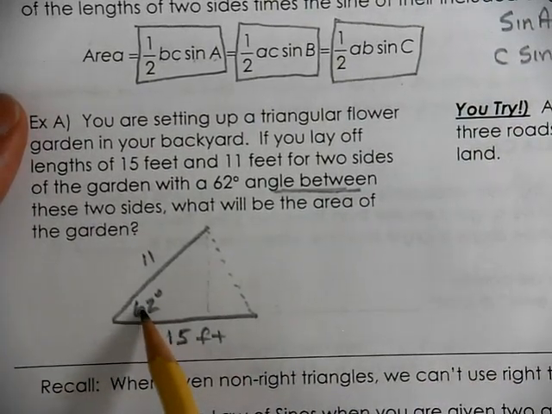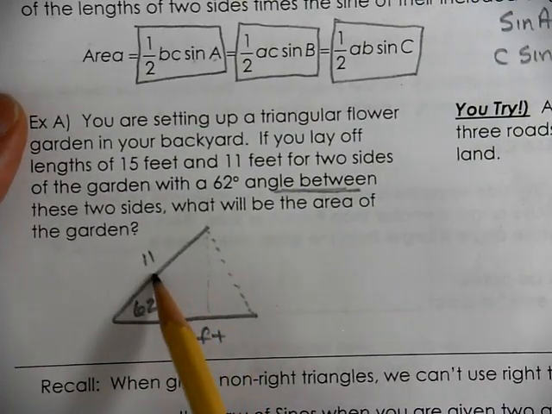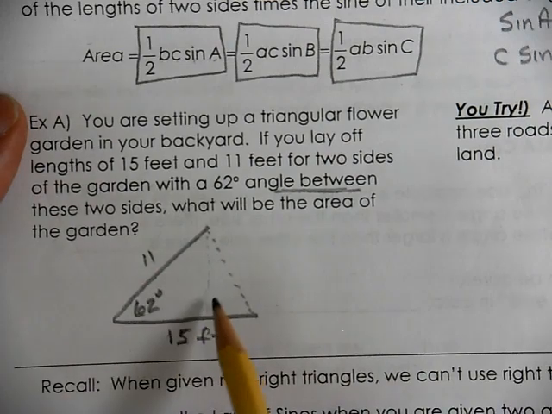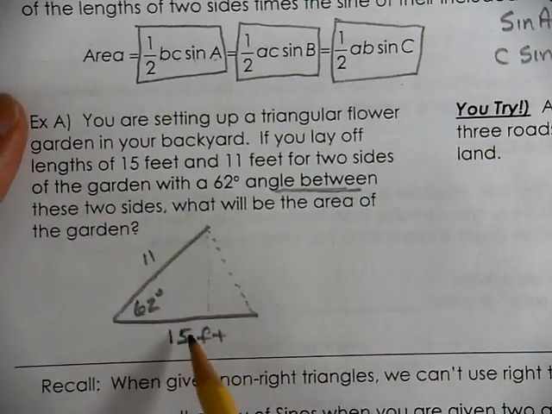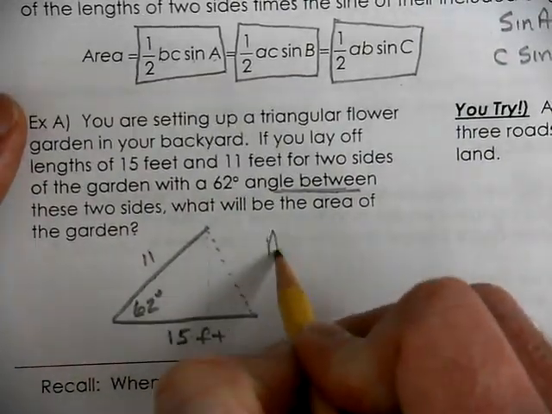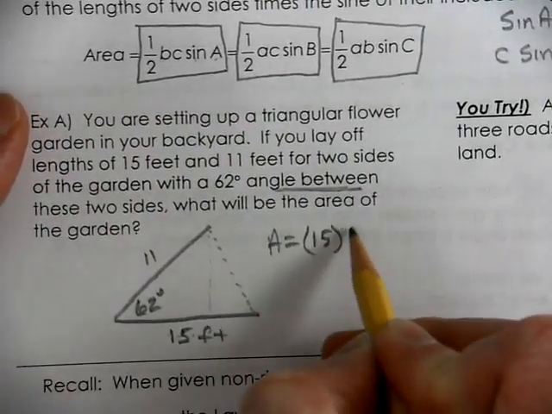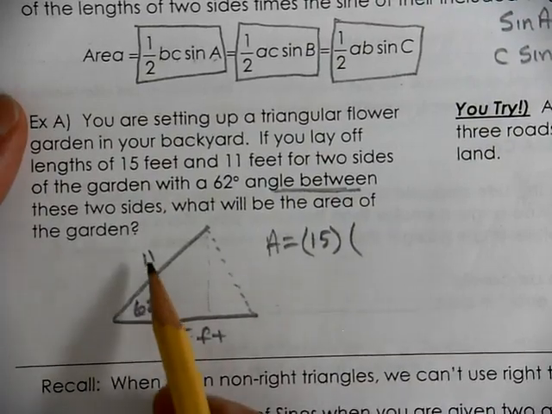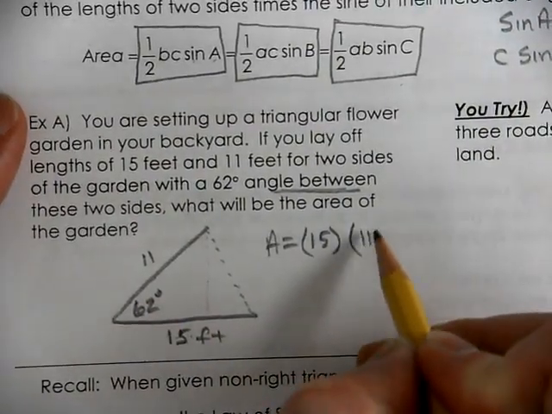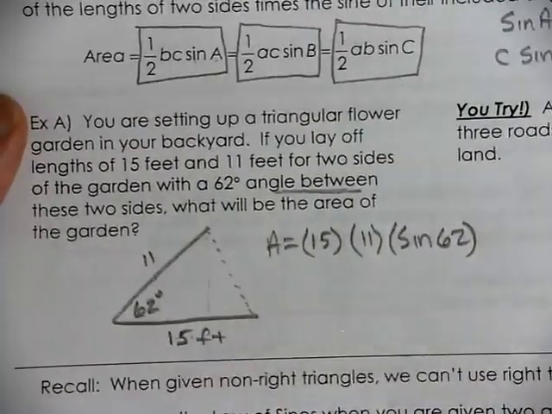We're going to use sine of 62 because that's the opposite over hypotenuse to help us determine what this opposite side is. So that's going to be considered our height. And then we have the base. So we take our base, which is 15, and sine of 62 times 11. So we often write it as 11 times the sine of 62.